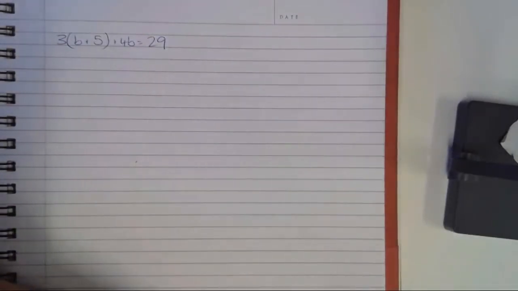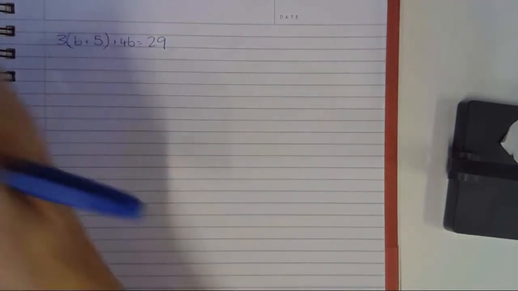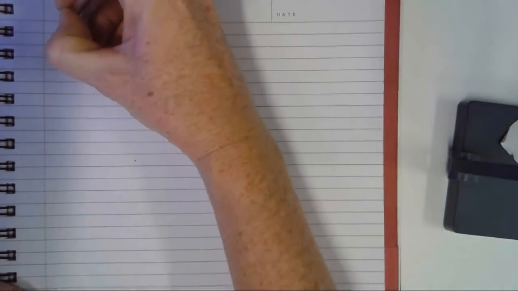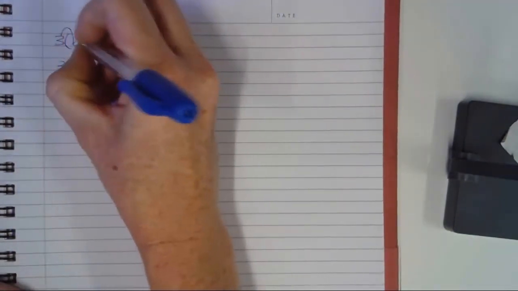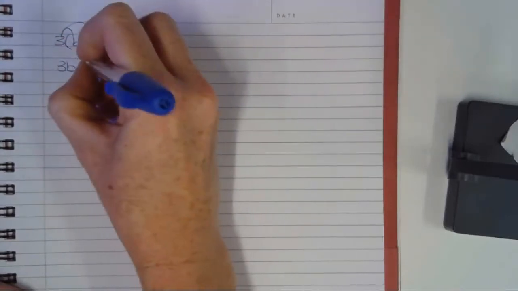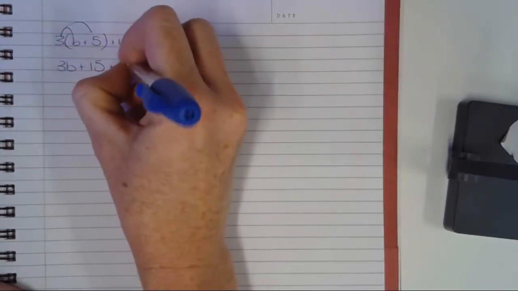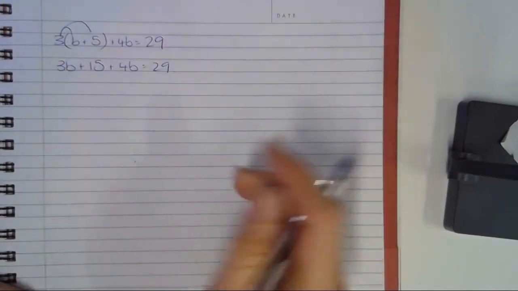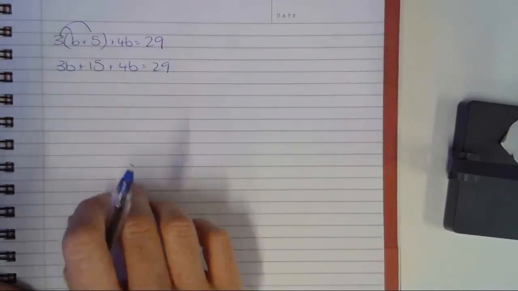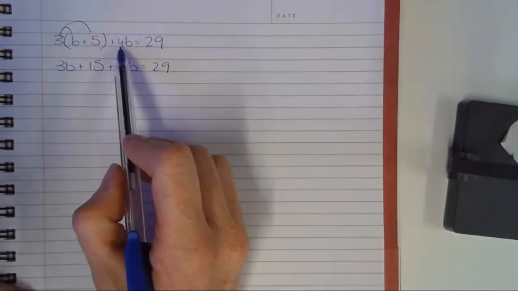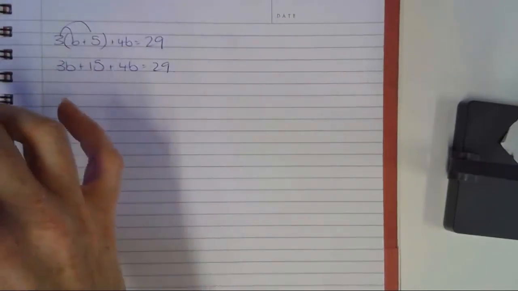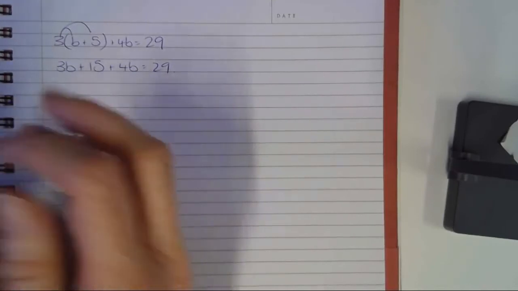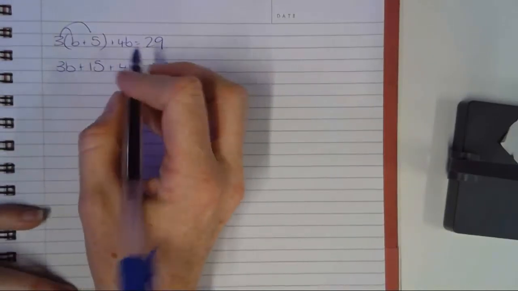This is an example where it's really handy to expand the brackets first, and I'll tell you why as we work through it. So number 1, expand the brackets, okay? So 3 times b is 3b, plus 3 times 5 is 15, plus 4b equals 29. If I didn't expand my brackets first, I'd be putting a 4b on this side, a divide by 3, and then moving the 4b over. So it's just really better if we do this and gather our like terms together.